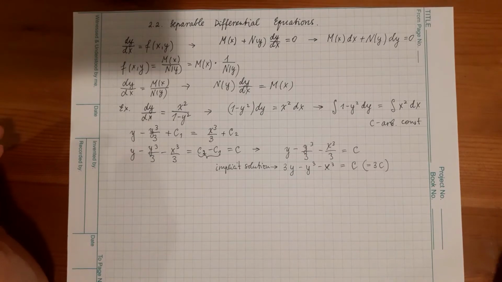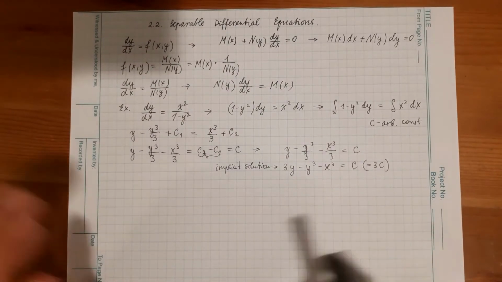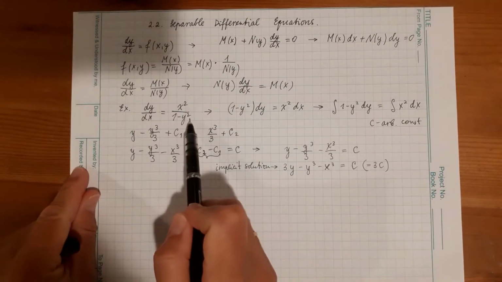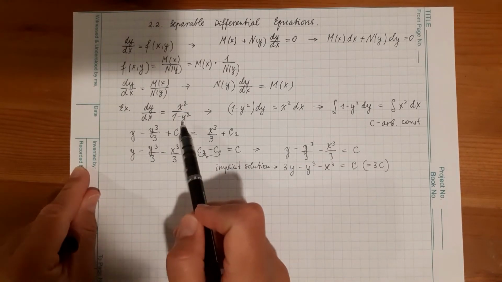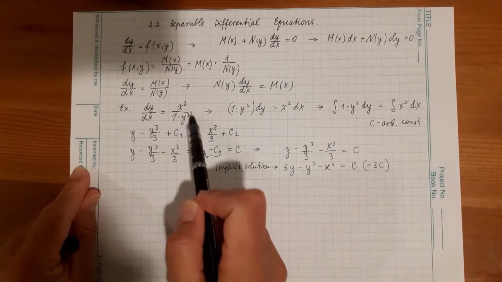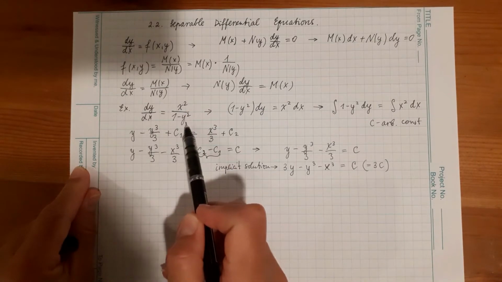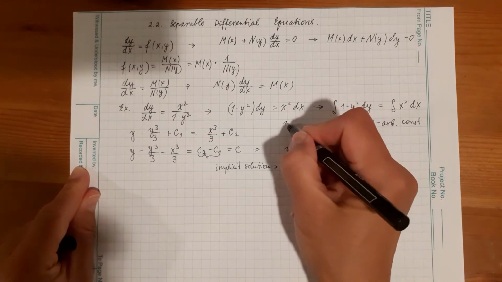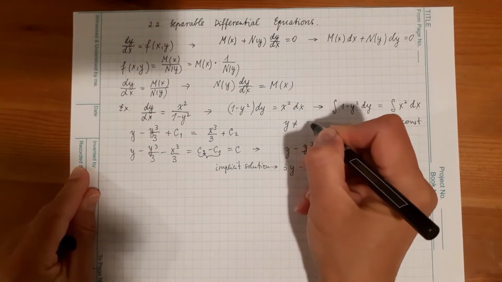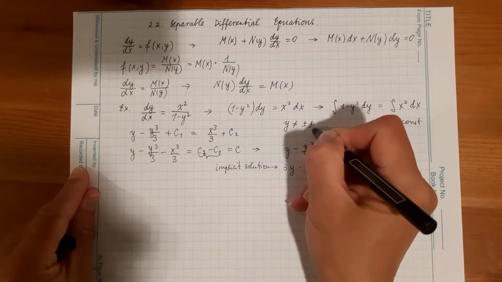Okay, guys, one thing I did not do here: I did not check what happens when I multiply by it. Remember that for an equation like this, we cannot have 0 in the denominator, which means that y is not equal to what? Plus or minus 1.